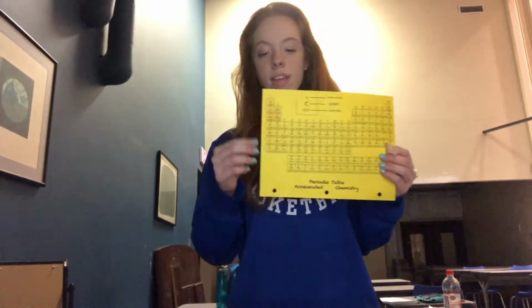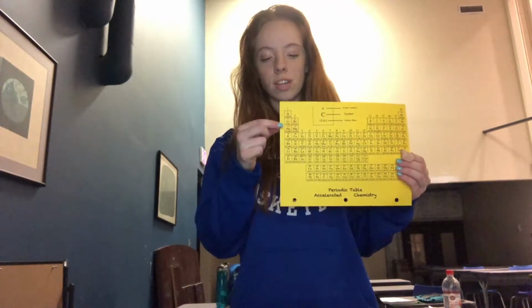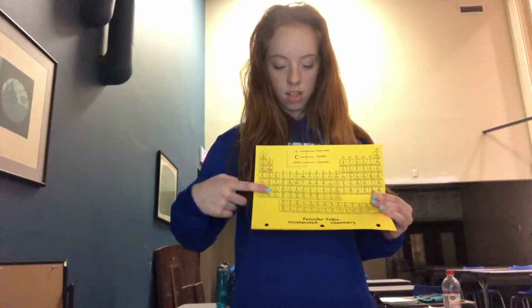So, when we say the numbers 1 through 7, these are the energy levels that can be viewed on the side of your periodic table of elements. Numbers 1, 2, 3, 4, 5, 6, and 7. So this section is the S block, this section is the D block, this section is the P block, and this section is the F block.